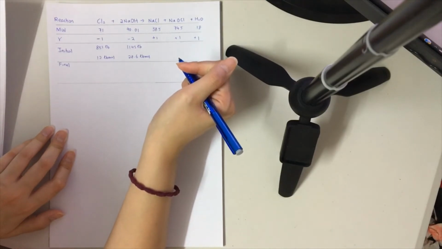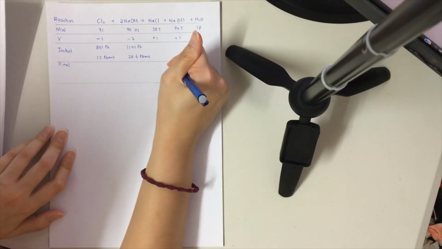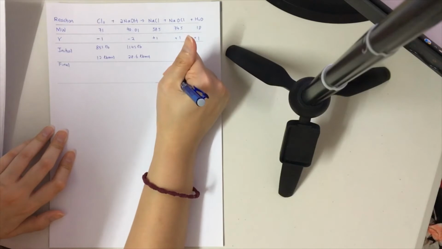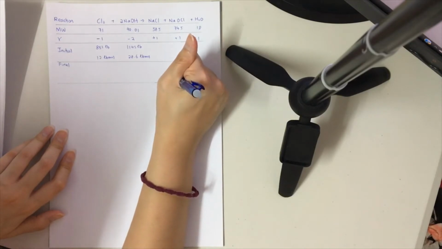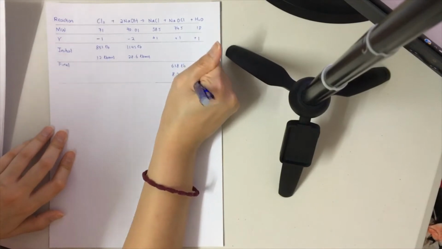We were also told that 618 pounds of NaOCl was formed, which is equivalent to 8.3 pound mole.